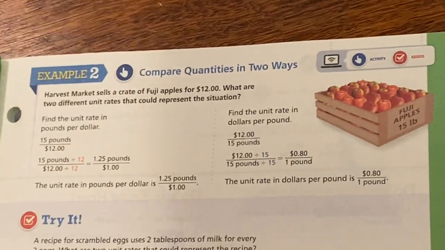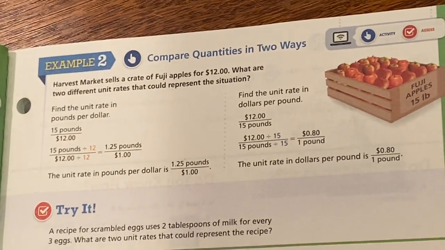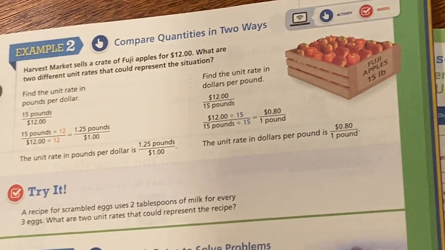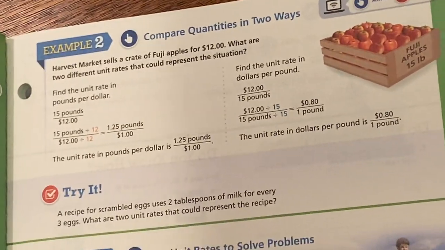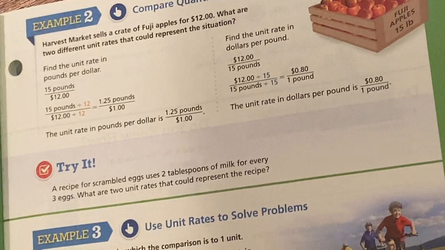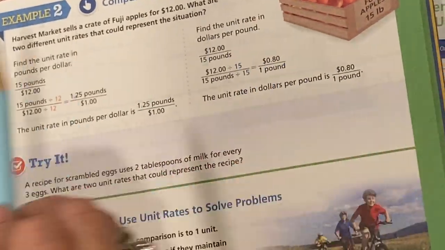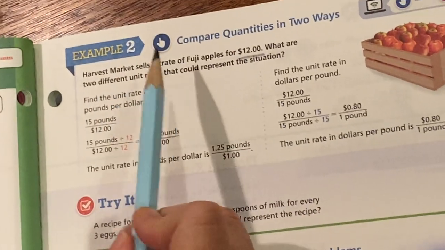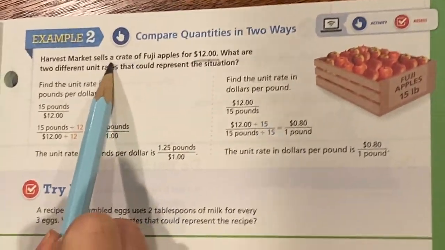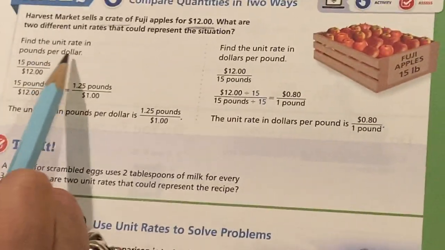Okay, Harvest Market sells a crate of Fuji apples for $12. What are 2 different unit rates that could represent this situation? Okay, well, Fuji apples, $12, and it's 1 crate. Find the unit rate in pounds per dollar.